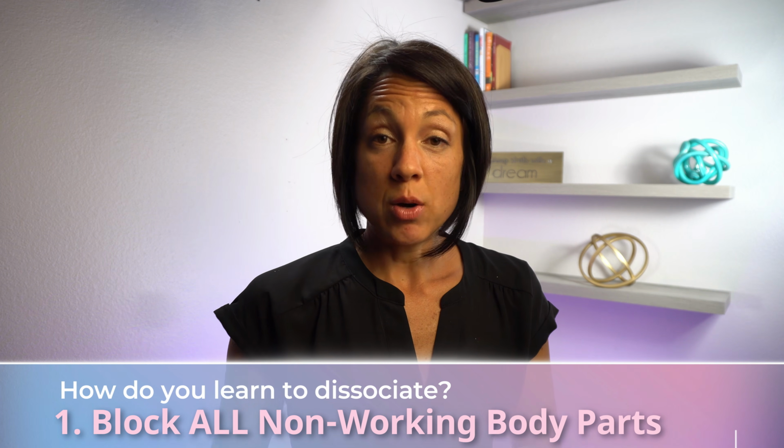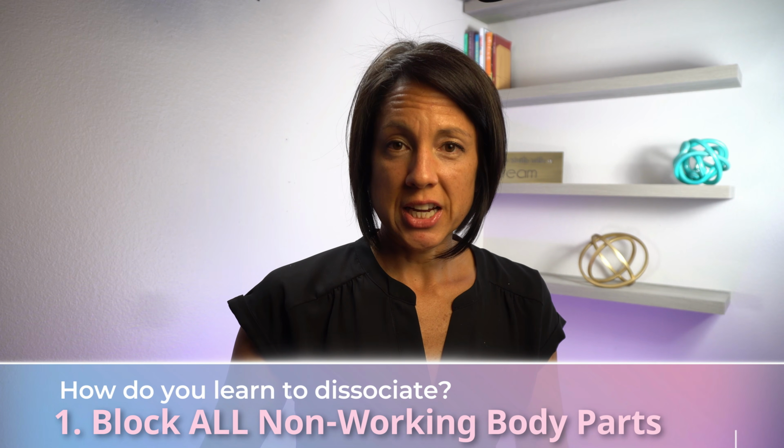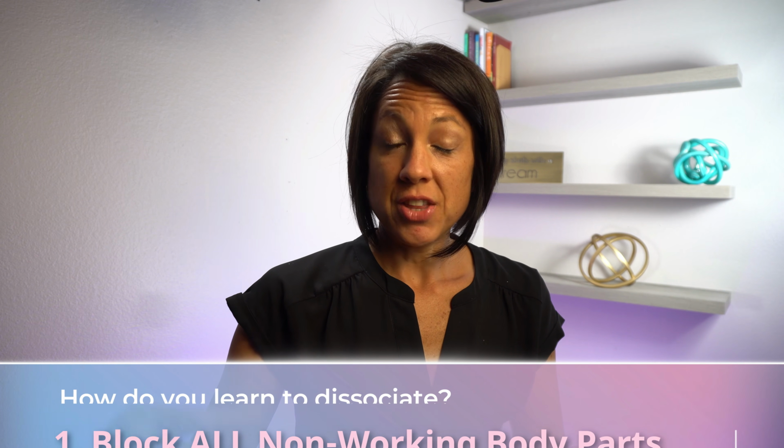Sometimes when someone's laying down, I'll put sandbags on the non-working extremities. So if we're doing leg activity on the involved leg, then I'll just put sandbags on the uninvolved leg to separate it out, quiet the leg down that we don't want moving. So anything like that where you can quiet everything else down and then just focus on one body segment. And I would stay at this level until you no longer feel the non-moving body parts trying to fight against whatever tool you've used to block that extremity.